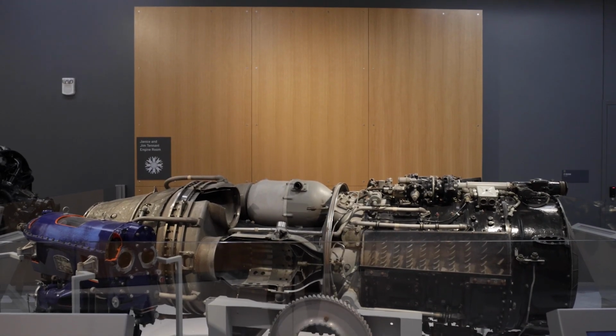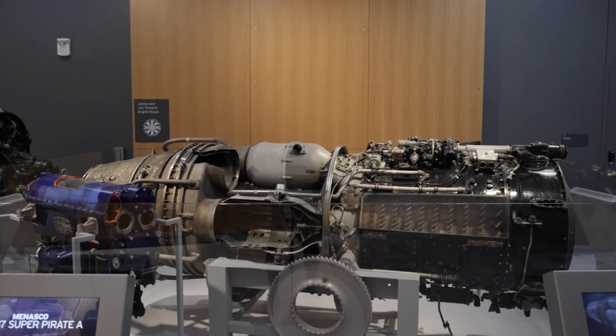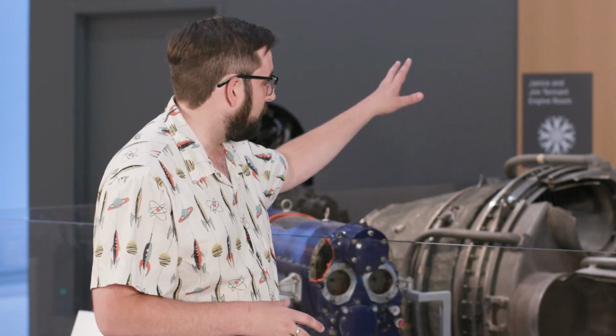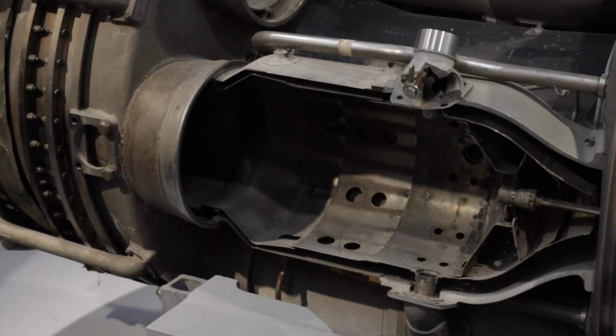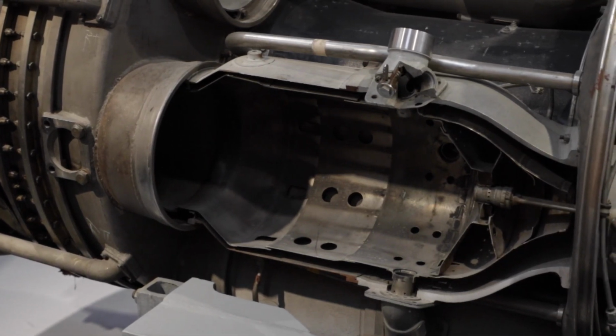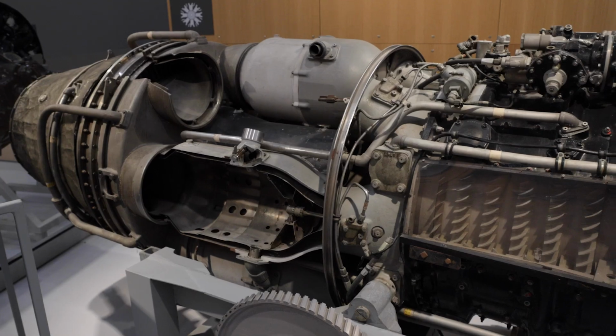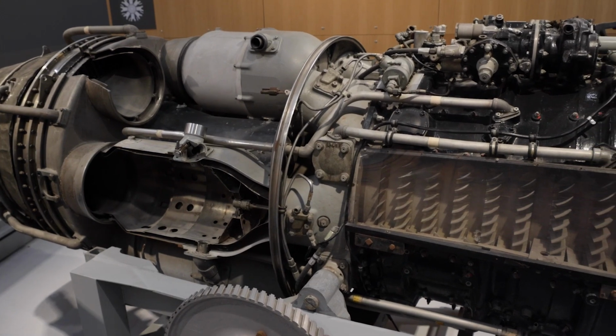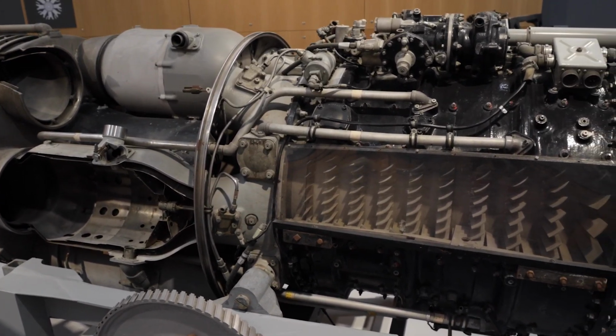So this is one of the earliest jet engines that was developed and produced in Canada. As you can see, it has what are known as can combustors. So of course the combustor is where air and fuel are mixed and burned, producing the hot high pressure gas that gets fed through the turbine and then out the rear of the engine to produce thrust.